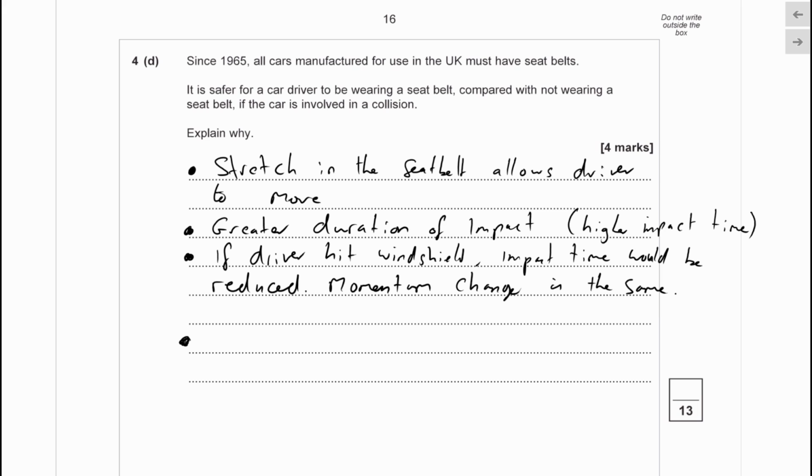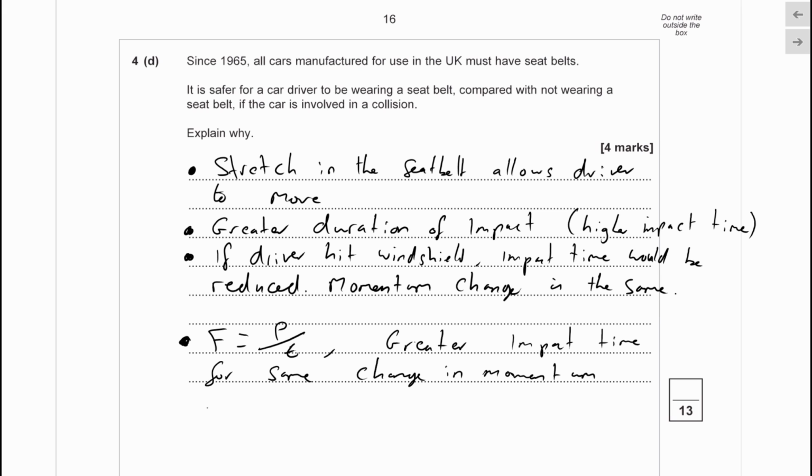Okay, and then what I'm going to say is that force is equal to change in momentum divided by impact time. And therefore, greater impact time for the same change in momentum means the force exerted on the driver is reduced.